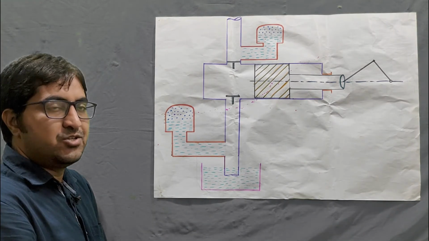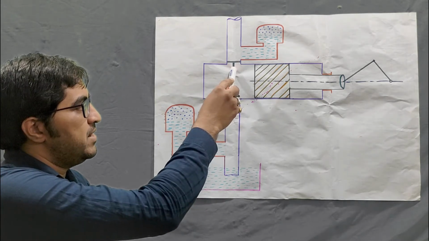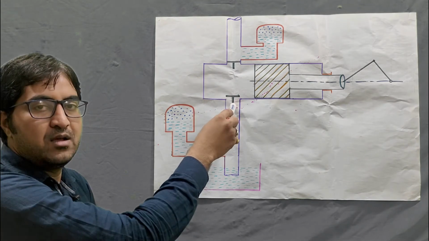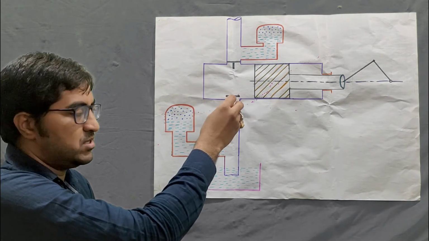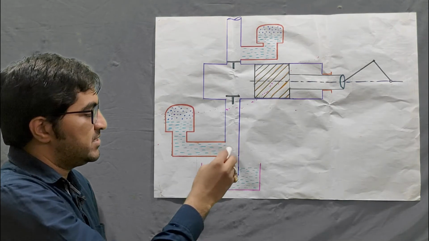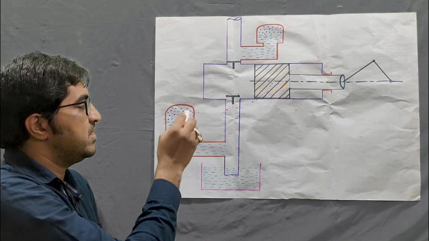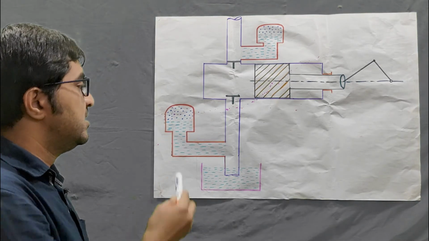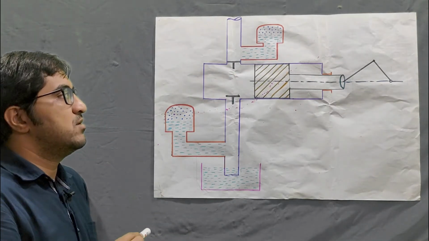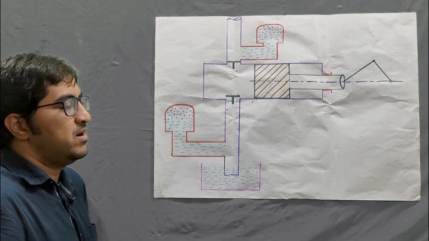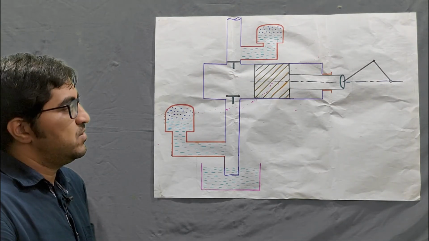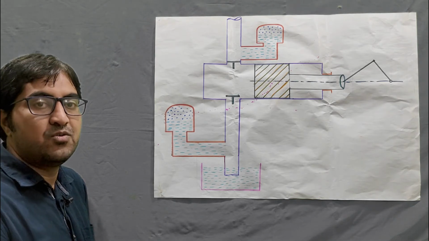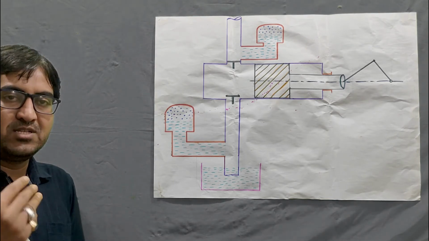Same as in the delivery stroke, the delivery valve remains open, so it allows the fluid to the storage device, and the suction valve remains closed. At that time the fluid is taken into the air vessel and it compresses the air, because air is a gas and compressible in nature. So in both vessels the fluid is stored for a short duration. It is one type of storage device, like the flywheel in an IC engine, which stores energy and supplies it whenever required.